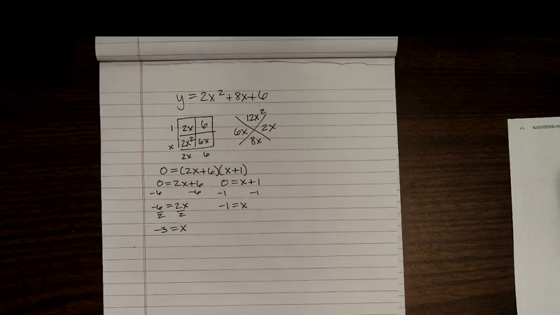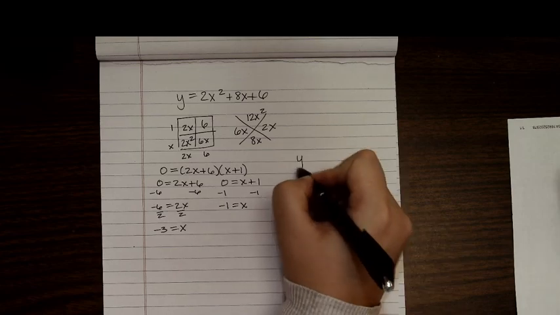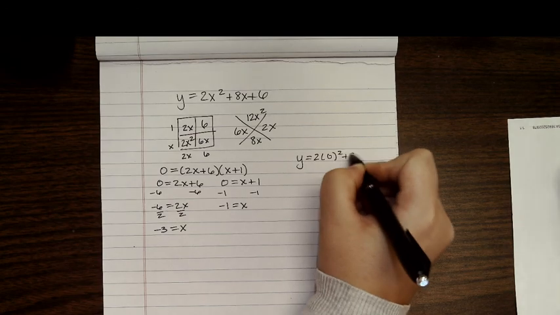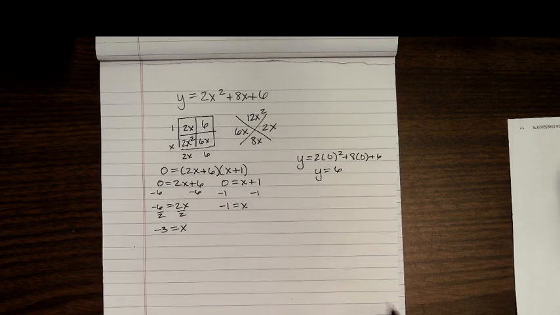So our x-intercepts are -3 and -1. We can find our y-intercept by plugging in 0 for x. So our y-intercept is 6.